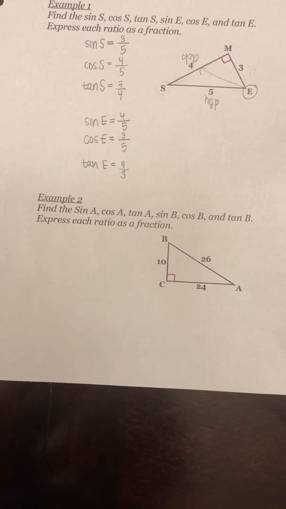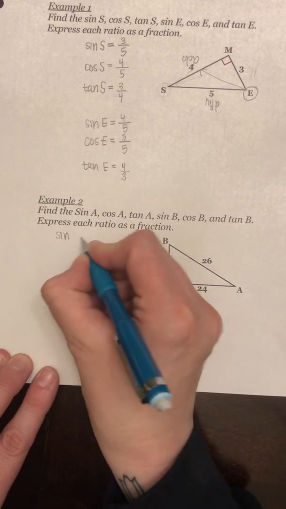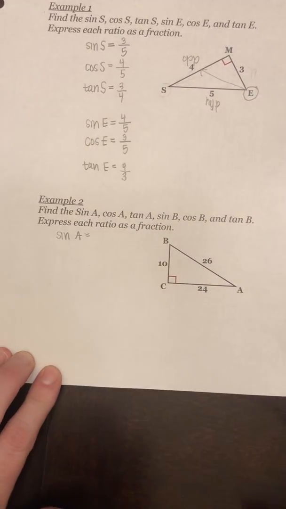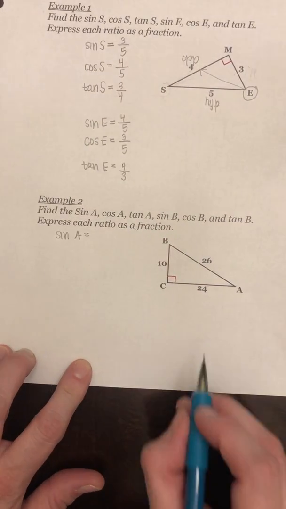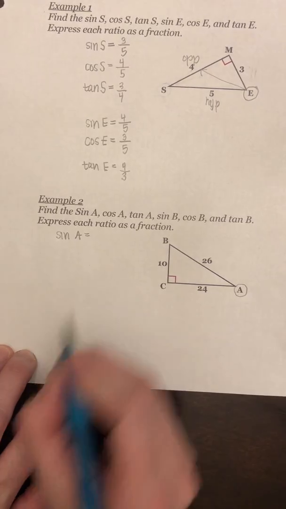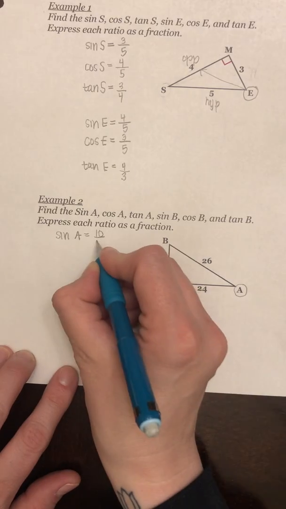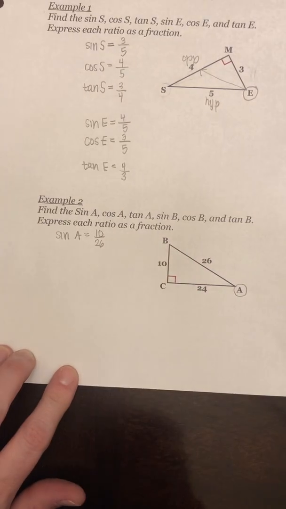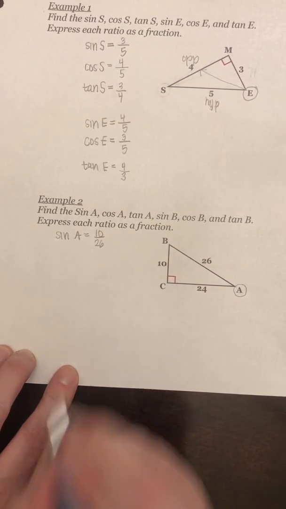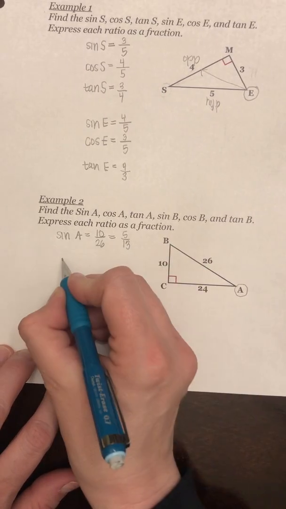Pause. Okay, I'm going to get going. So sine of A, so I want opposite over hypotenuse. I'm looking at angle A. Opposite of that is 10, and hypotenuse is 26 because it's across from the 90-degree angle. Both of those numbers are divisible by 2, and so I'm going to get 5 over 13.